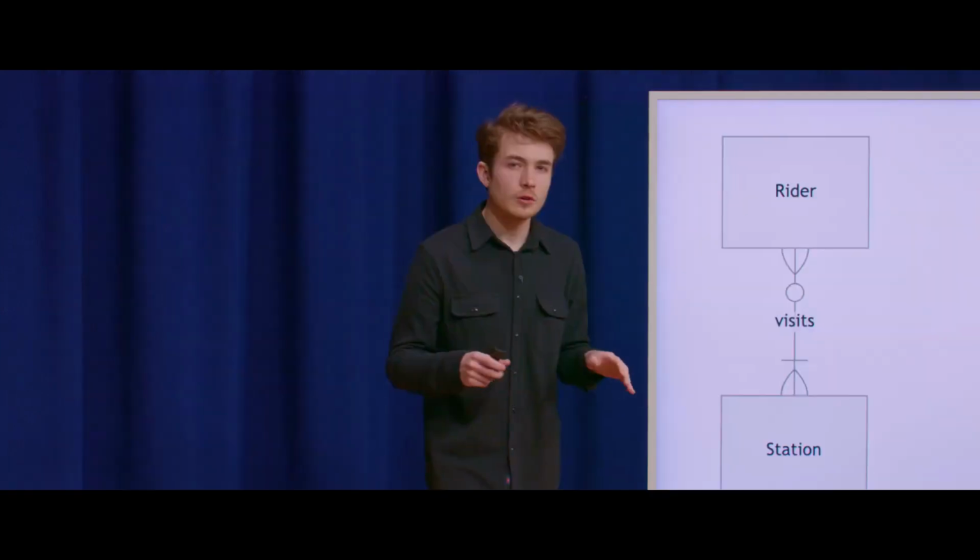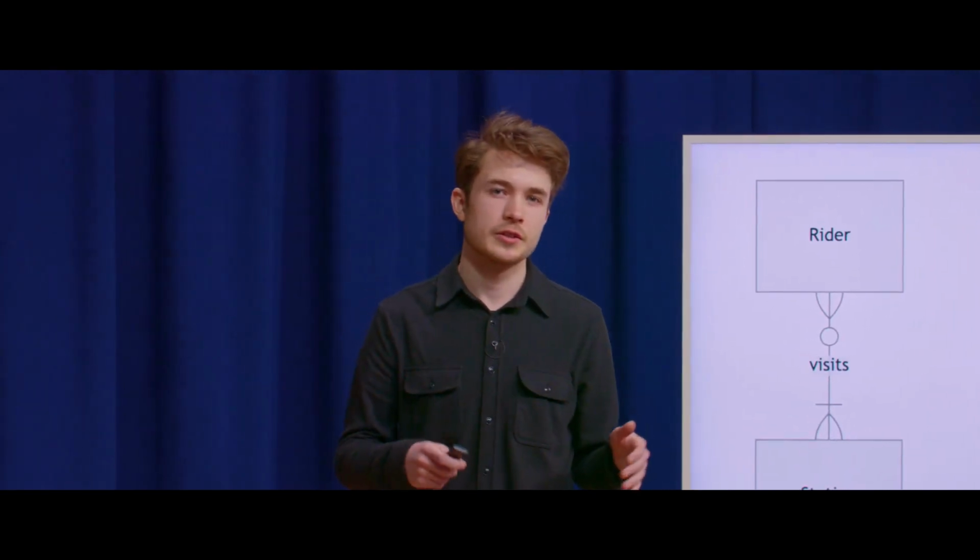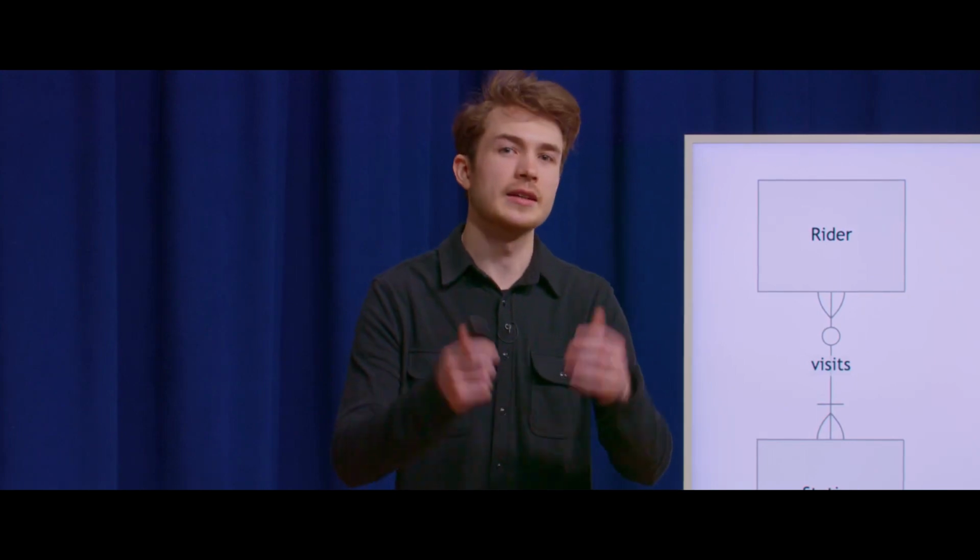So let me ask, what questions do we have on these relationships between riders and stations, and how to design this table so far? Sir, I want to ask, you have used the same ID for stations and riders, so that maybe gives us problems in coding.